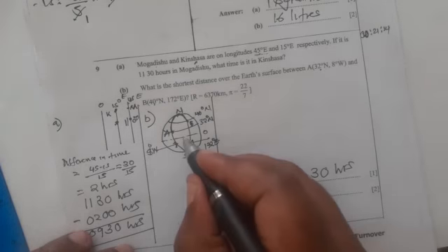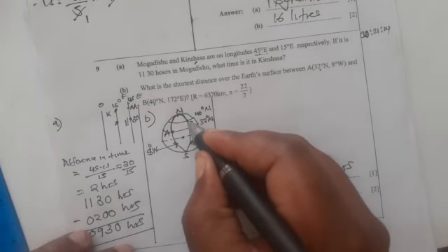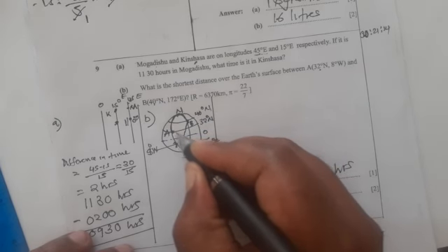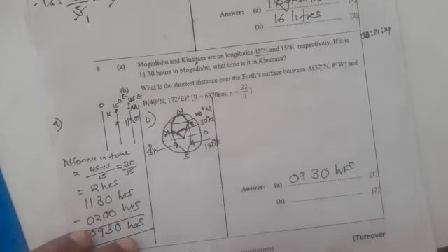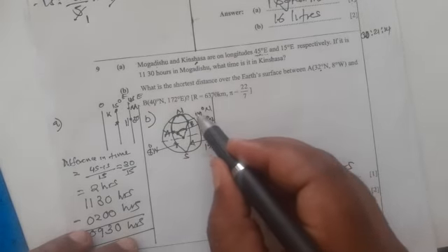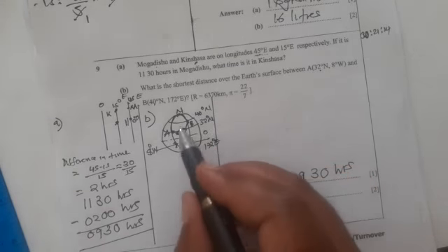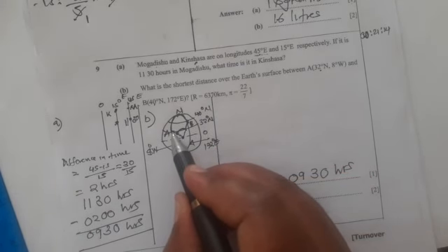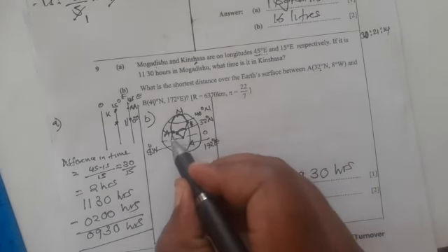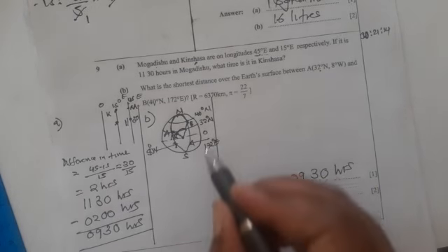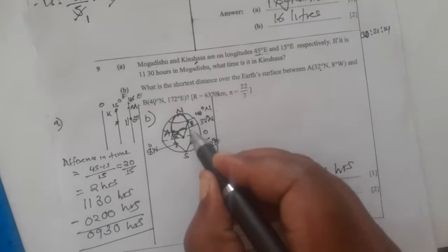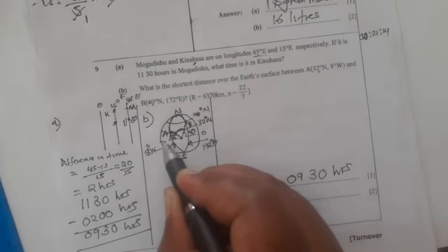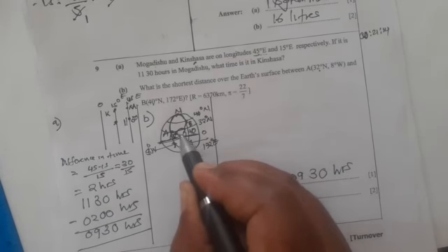So now what we are going to do is find the angle here. We know this is the radius. We need to find this angle. Take note, the latitude for A is 32, so here we put 32. Then the latitude for B is 40, so here there is 40. But this is a straight line. So how do we get this one?